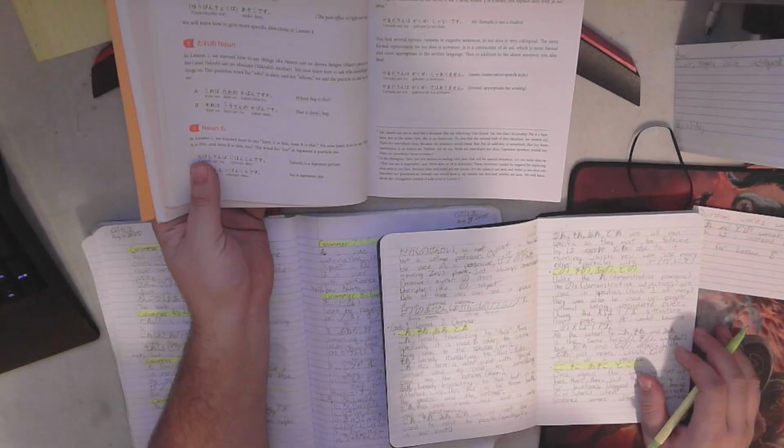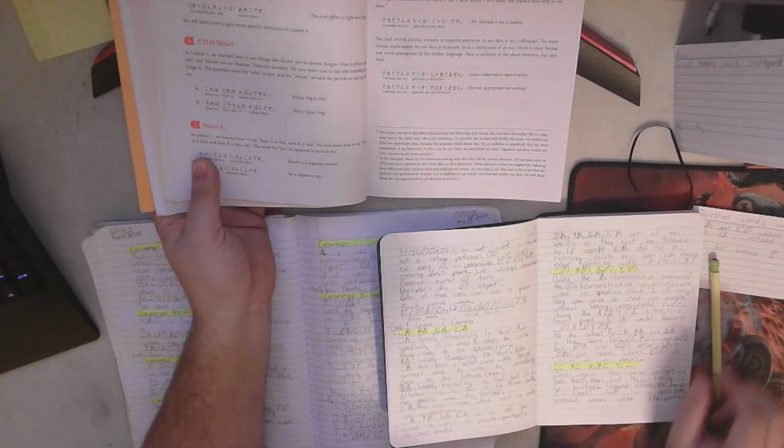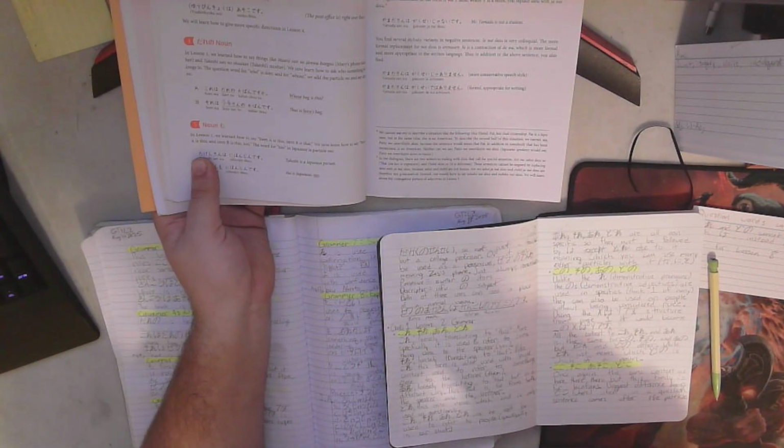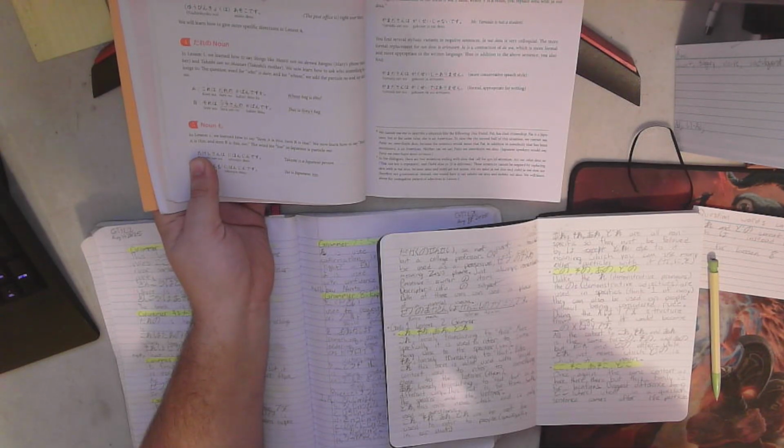In lesson 1, we learned how to say things like possessive on a specific item. We now learn how to ask whose something is. The question word for who is dare, and for whose, we add the particle no to say dare no. Okay.